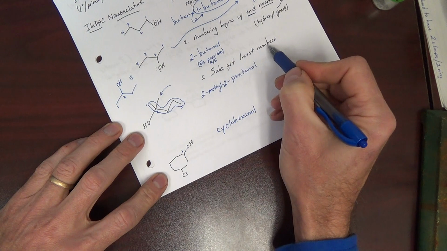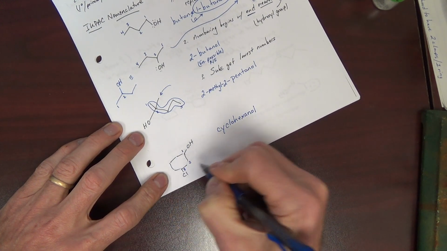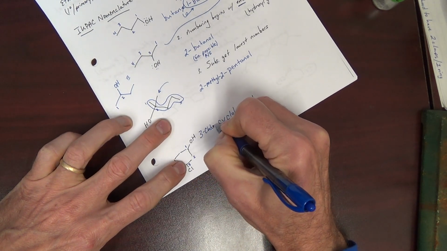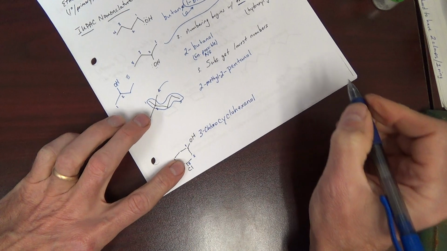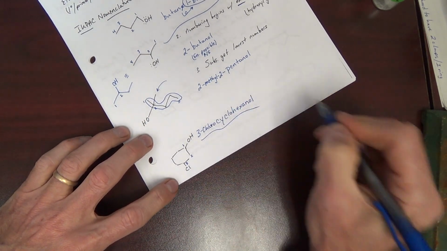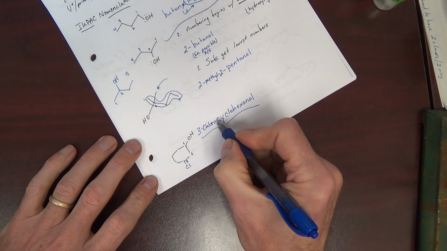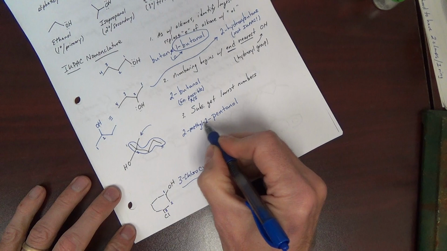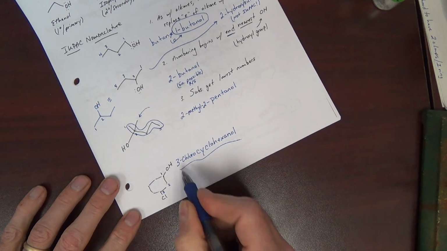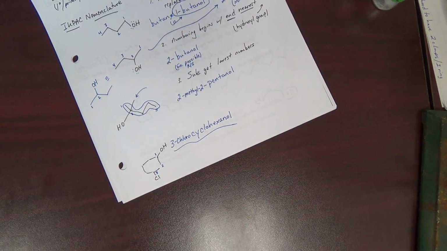Then we want to give subs lowest numbers, and so we go this way to 3, and this would be 3-chlorocyclohexanol. That's all one word. We would not want to put a hyphen here. We're only going to put hyphens when we have to offset numbers. 3-chlorocyclohexanol would be the name of that compound.